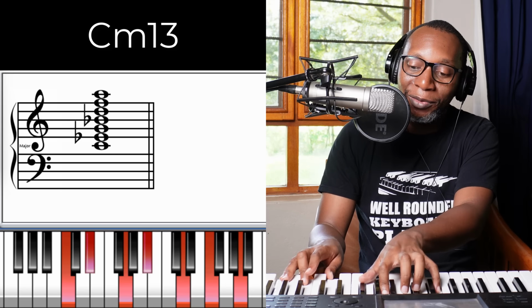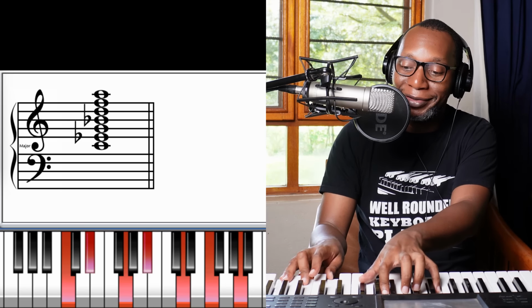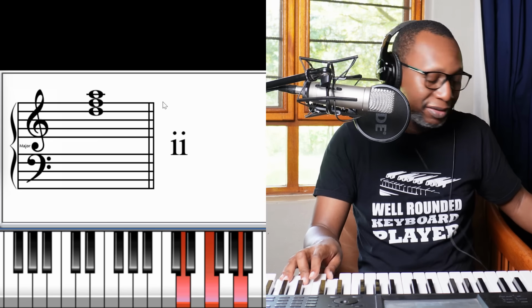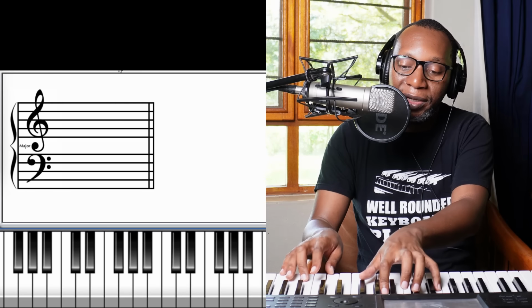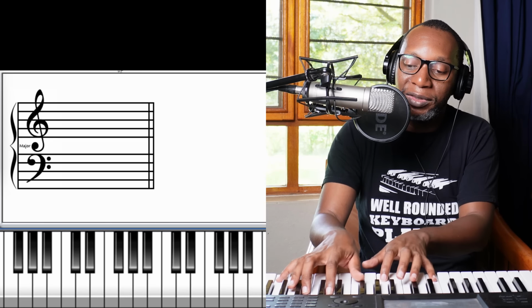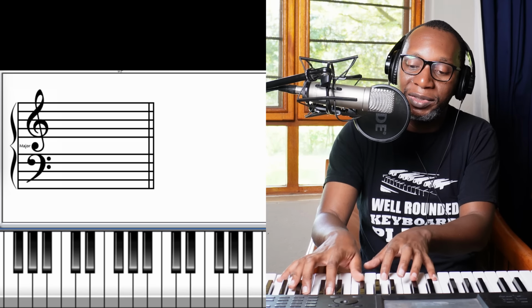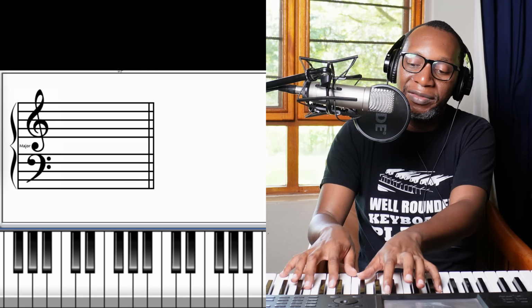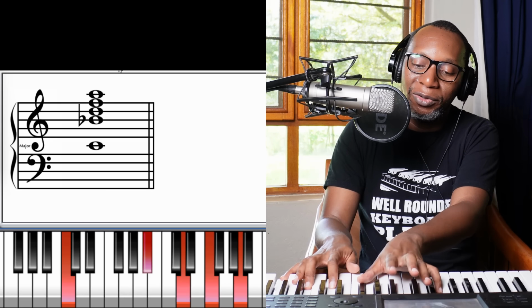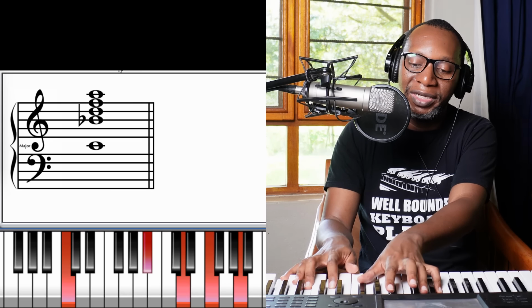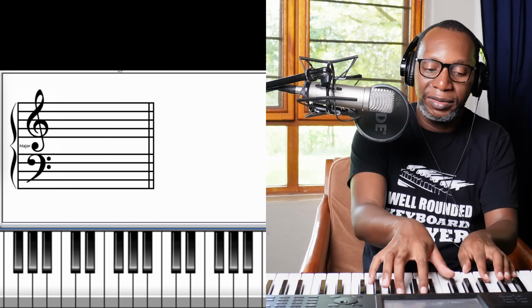Okay, but again, I could also voice this. I could actually say, okay, I'm going to leave out some of the notes in this chord and just focus on the ones that I feel are the most important ones. So I might leave out the 5th. Already by just taking out one note, it already feels so much different.